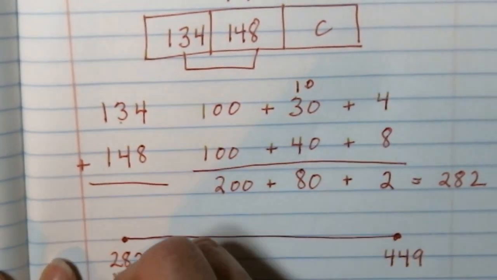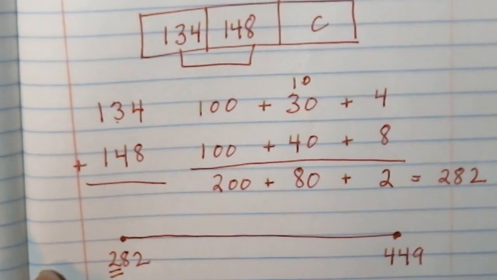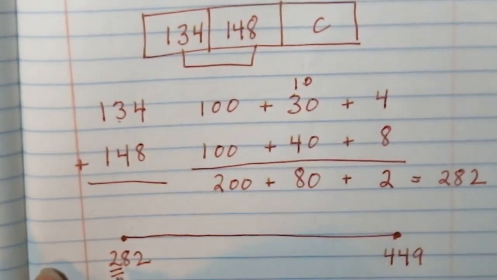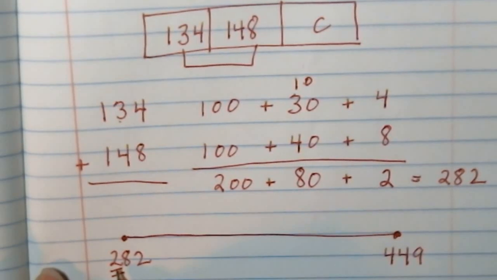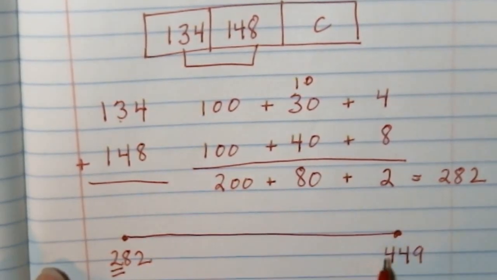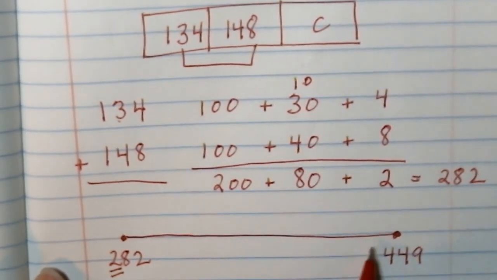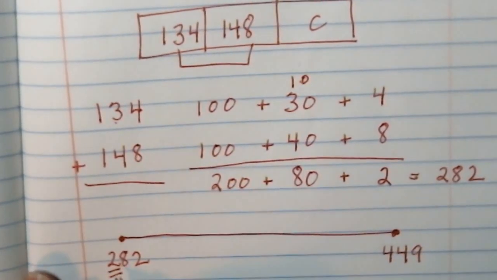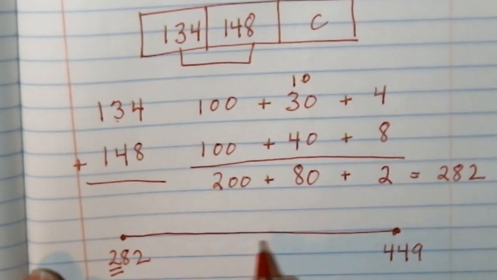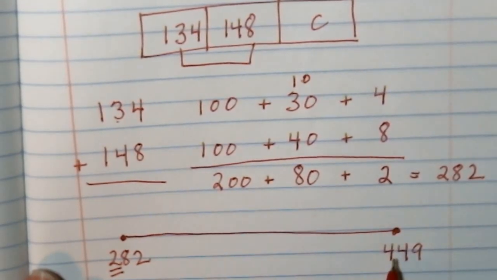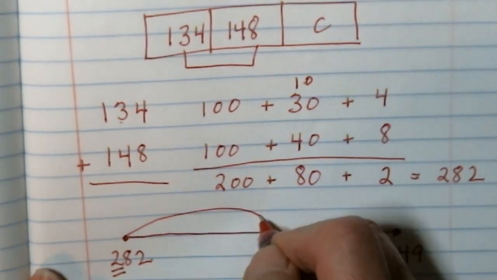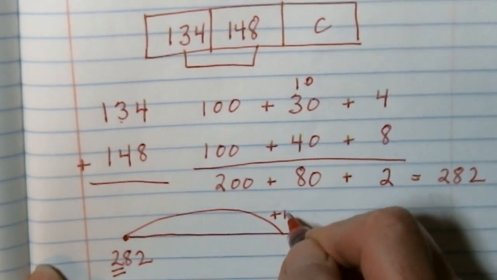You start with the largest place value, and you say, how many hundreds can I add to 282 to get as close to 449 without going over? Well, you might see this 400 and think, oh, I could add 200. But that would bring you up to 482. So you can only add 100.